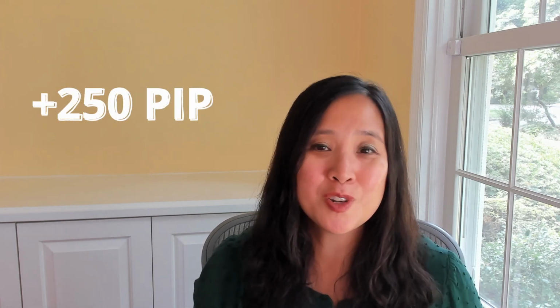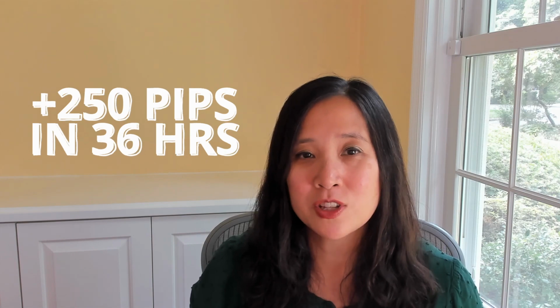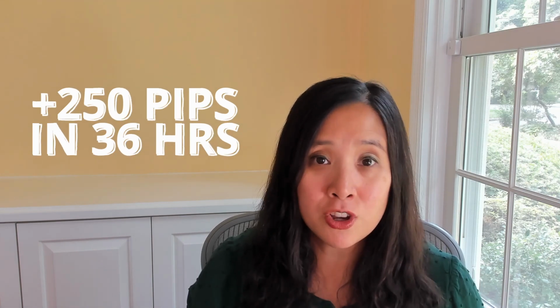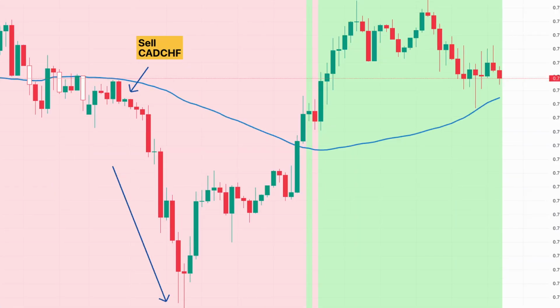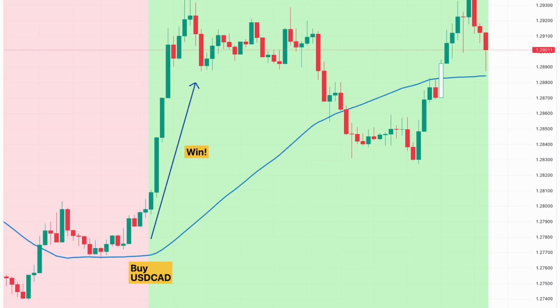If you want to achieve results like I have, for example, 250 pips in 36 hours, capturing zip trades like this Euro Yen here, this CAD Swiss, and this dollar CAD trade this past week, you need to have sentiment, fundamentals, and technicals on your side.